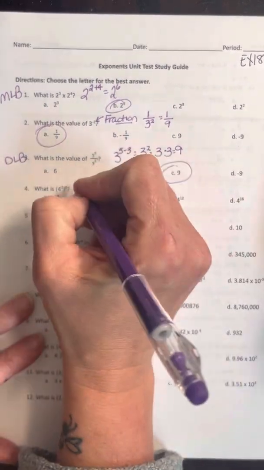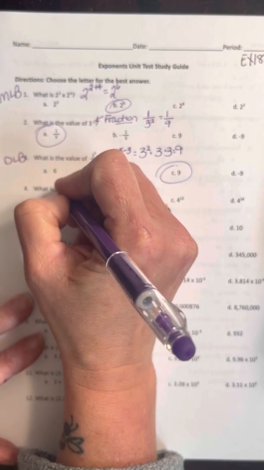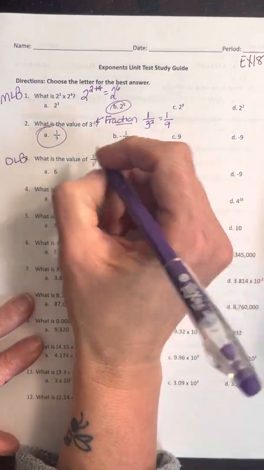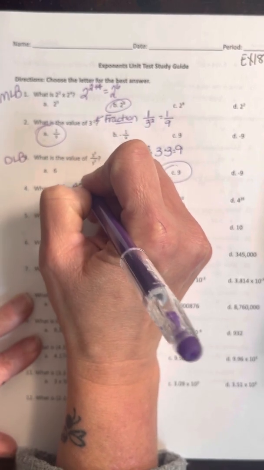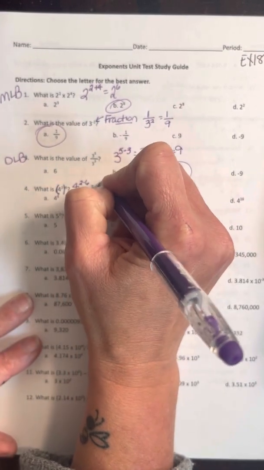What is 4 to the second, to the sixth? These parentheses right here, those parentheses mean multiply. So we have 4 to the 2 times 6, which is 4 to the 12th.